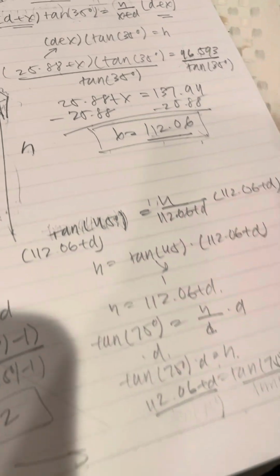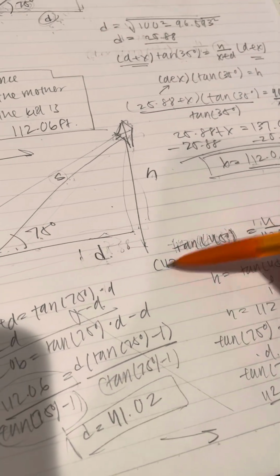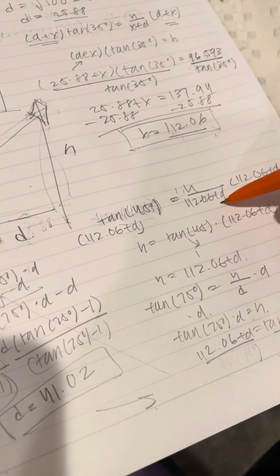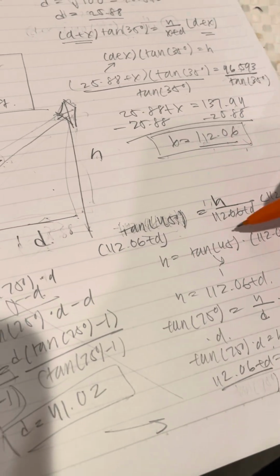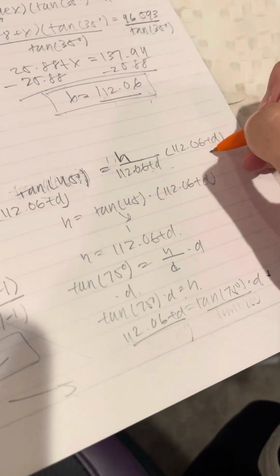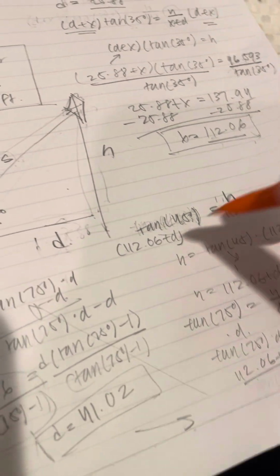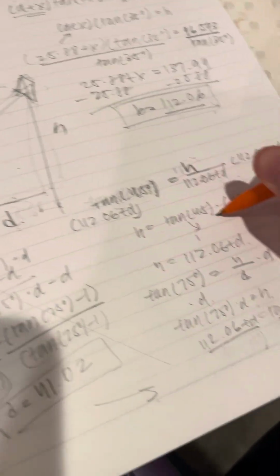Okay, so first I did tan 45 degrees, which is actually 1, but I just wrote it here, equals h over 112.06 plus d. Then I multiplied 112.06 plus d to both sides to isolate h.